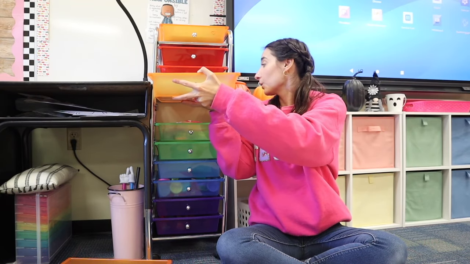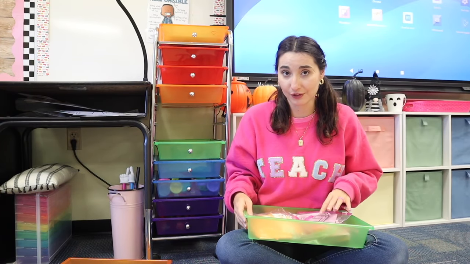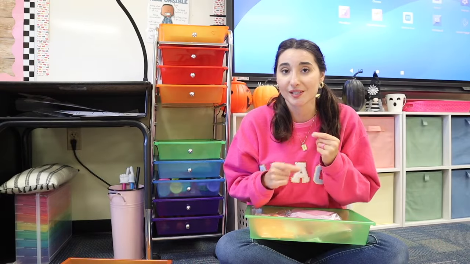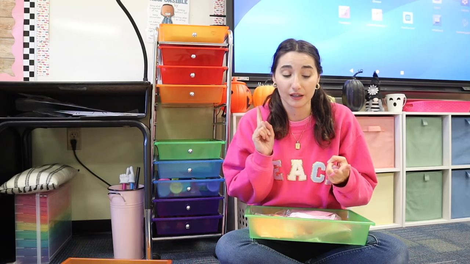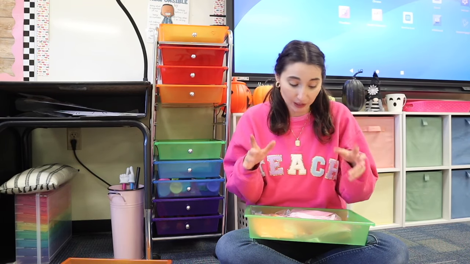The next one is to help build their fine motor skills. I think in kindergarten it is so important to help assist students build fine motor skills, because if they don't have fine motor skills, it's hard for them to write, it is hard for them to cut, and it's just hard for them to pick up and grasp things. So I try to help them in any way that I can.